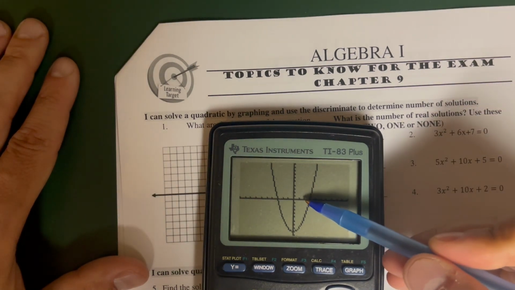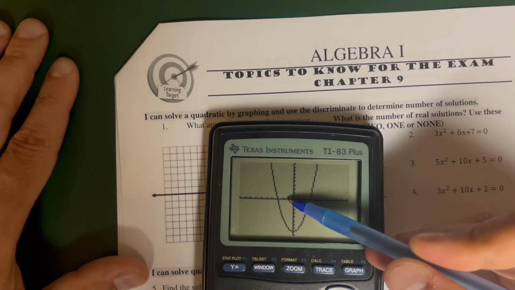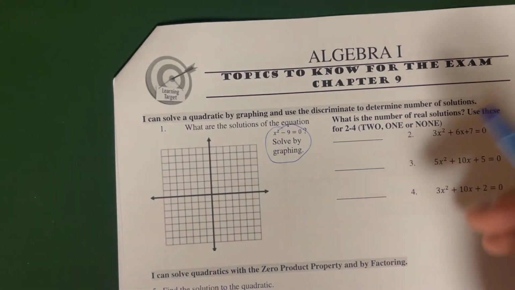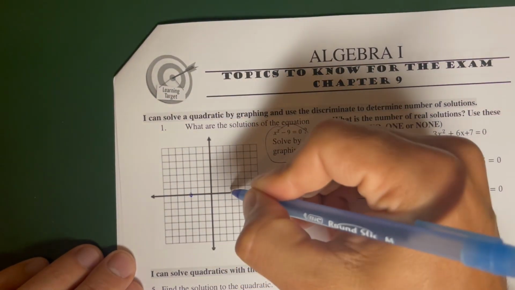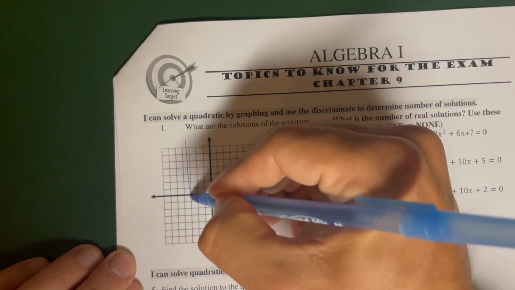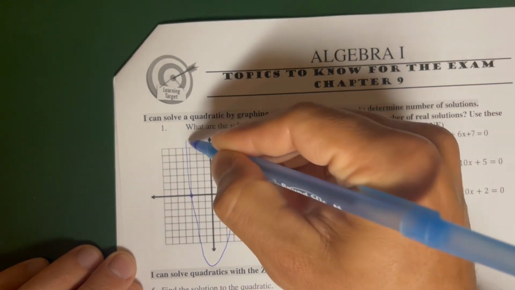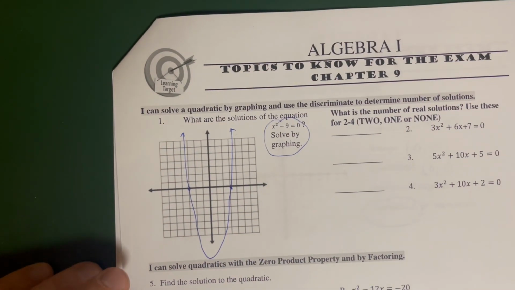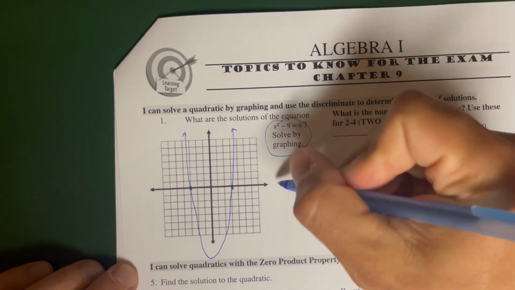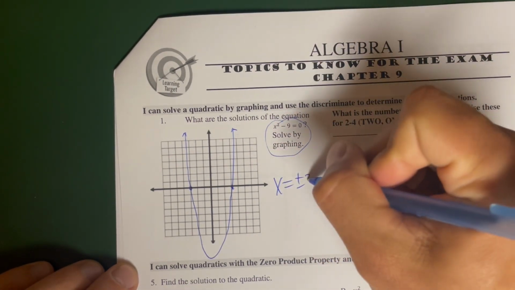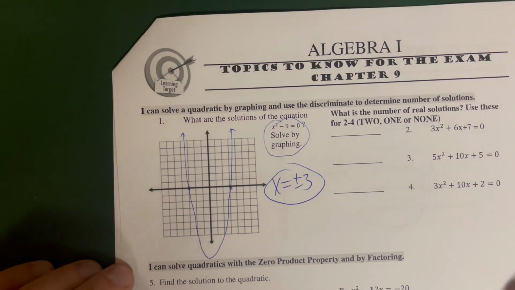Notice this is going to cross the axis at 3 and negative 3, so those are good things to note. I put a point here at 3 and negative 3. And I graph my parabola, which looks something like this. Again, the parabola doesn't have to be perfect, but I just want to know where the solutions are, and they are written as plus or minus 3.